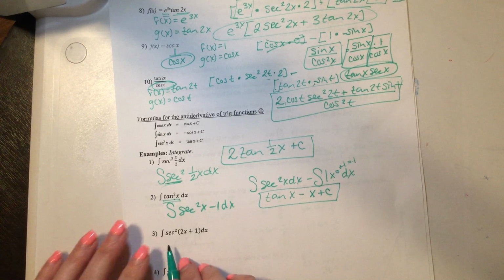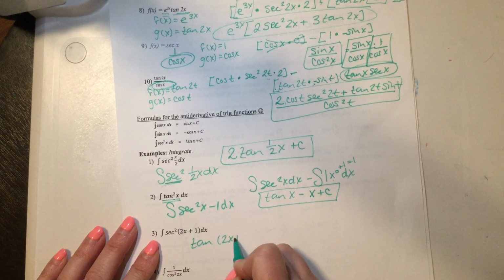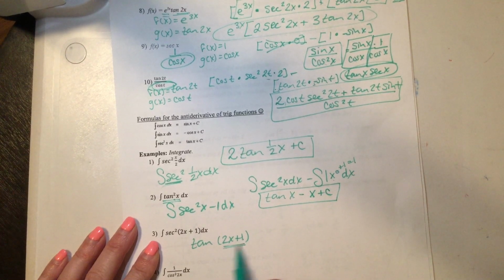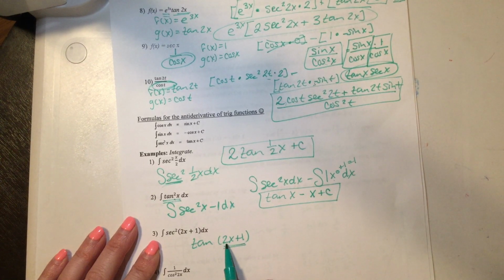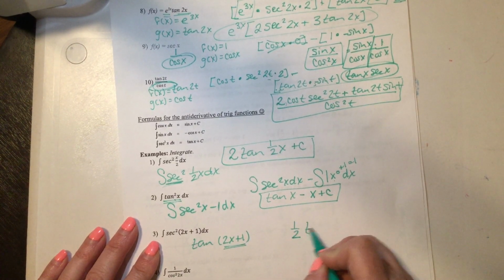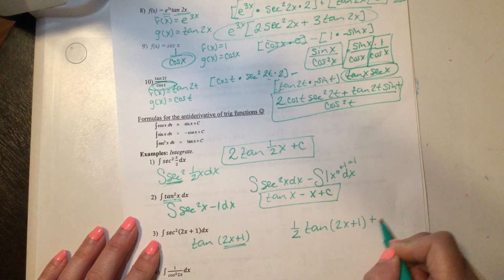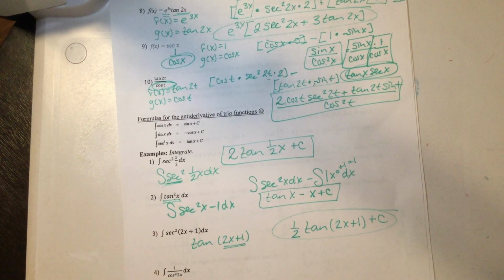Next one, antiderivative of a secant squared is a tangent. Keep the 2x plus 1 the same. Find the derivative of the inside, which is a 2, and you divide it out front, which is the same as multiplying by the reciprocal. So it's 1/2 tangent of 2x plus 1 plus c.